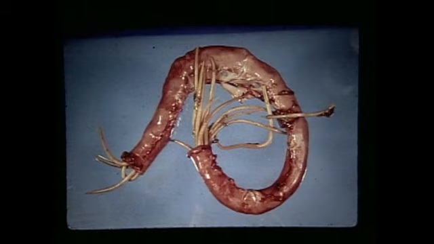Ascarids are gone for most of the horses, as we will see, the adult parasites. But every so often a youngster may have one or two Parascaris equorum adults in the small intestinal tract.